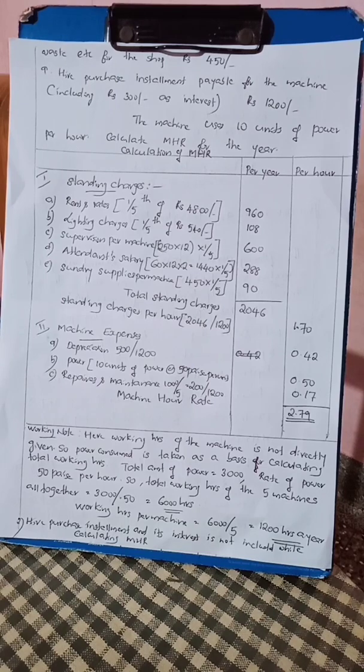So by looking into the question, the rent and rates, lighting charges, supervision per machine, attendant salary, sundry supplies such as the cost of lubricants, jute etc. are coming under standing charges, and the depreciation, power, repairs etc. are the items coming under machine expenses. So let's move to the items coming under standing charges.